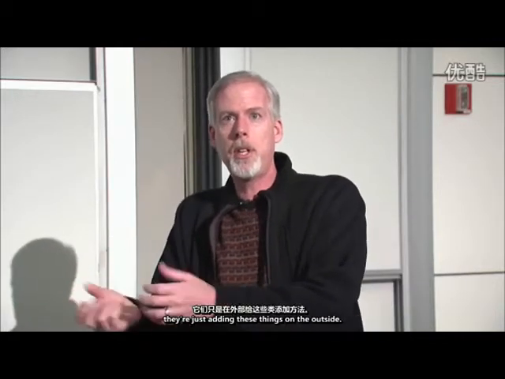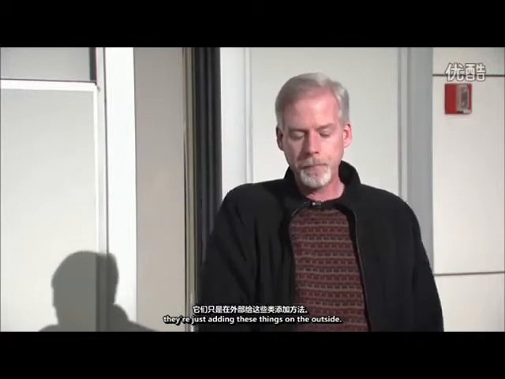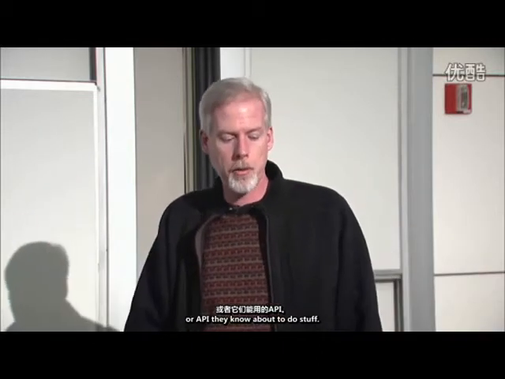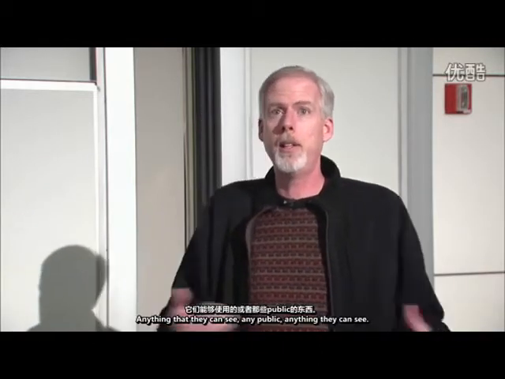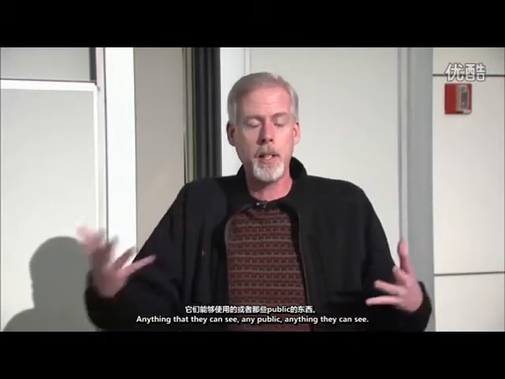Now, the category usually, always, can't see the internal implementation of the class. They're just adding these things on the outside. So they can only use public API, basically, or API they know about to do stuff. But they can do anything they want, basically. Anything that they can see, any public anything they can see.